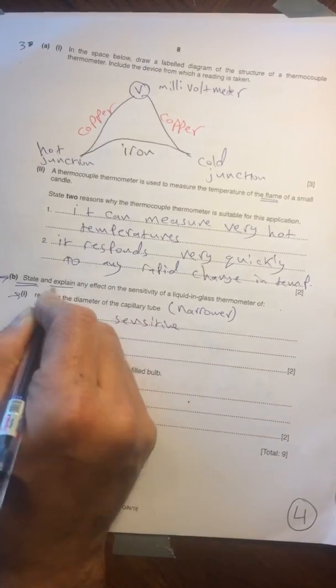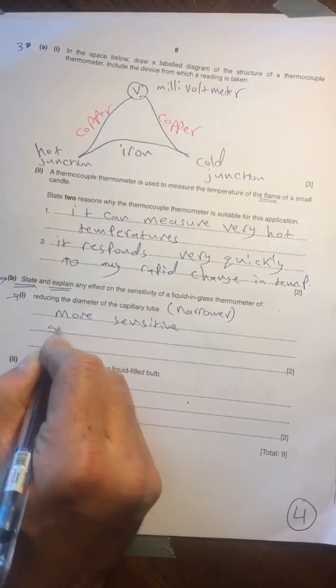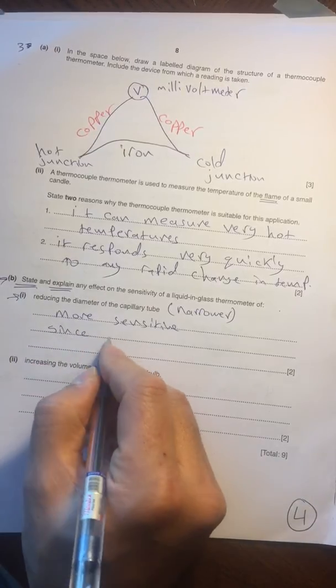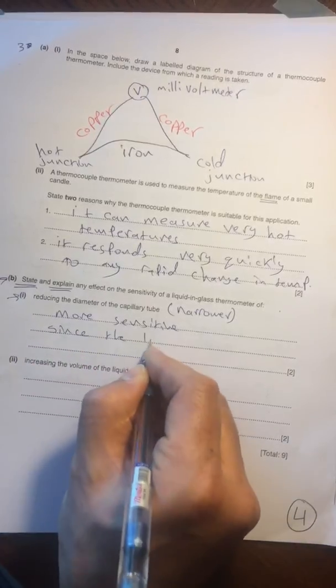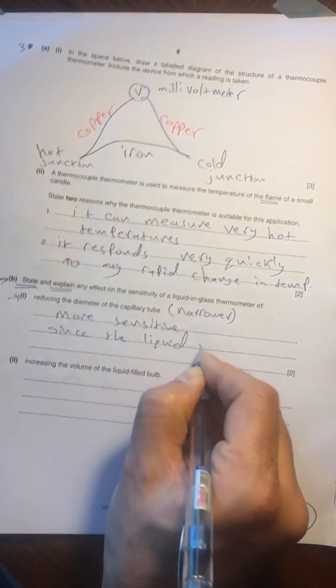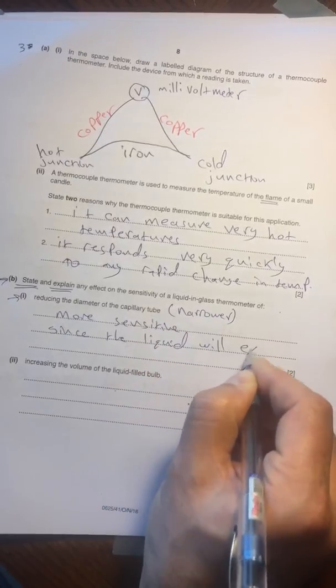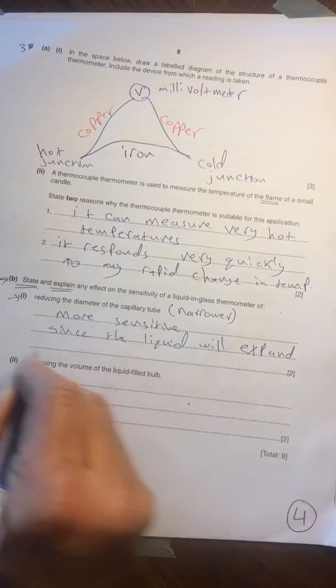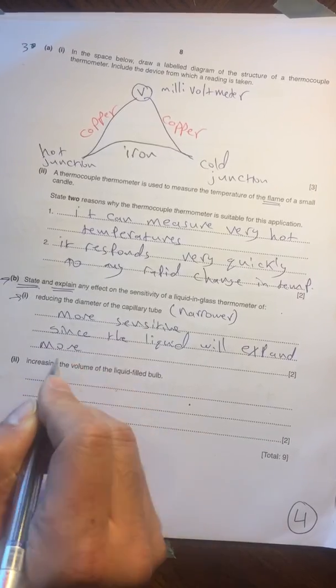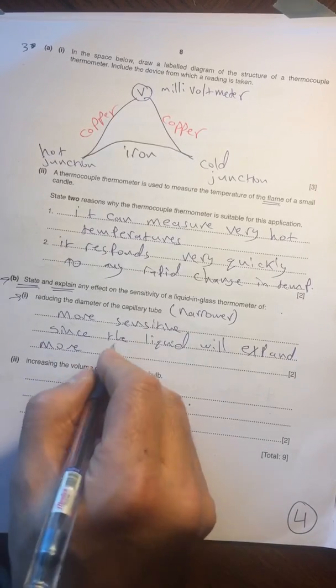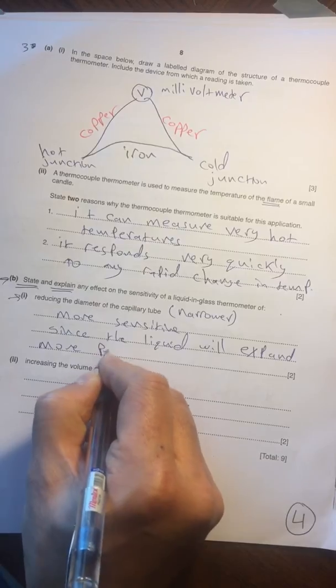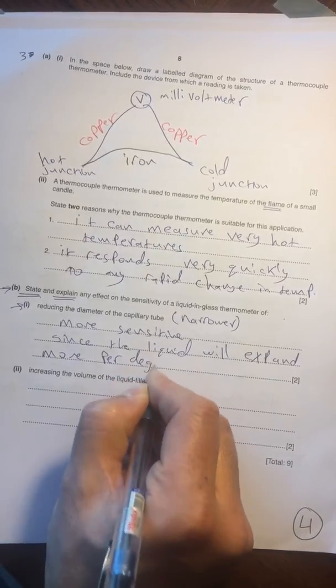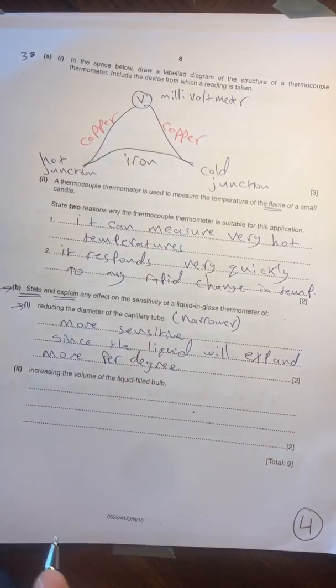Now he says explain why. Since the liquid will expand more per degree, or for the same degree.